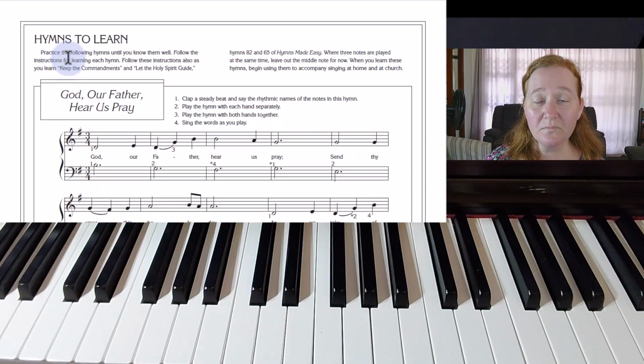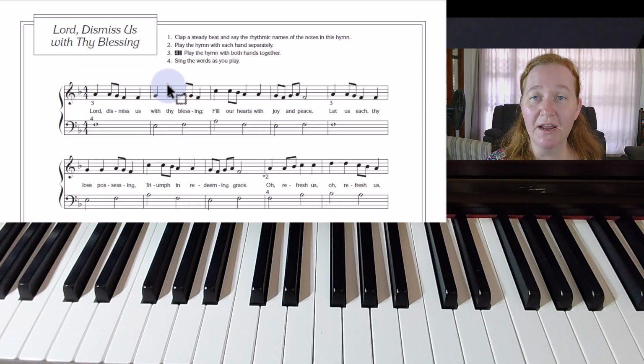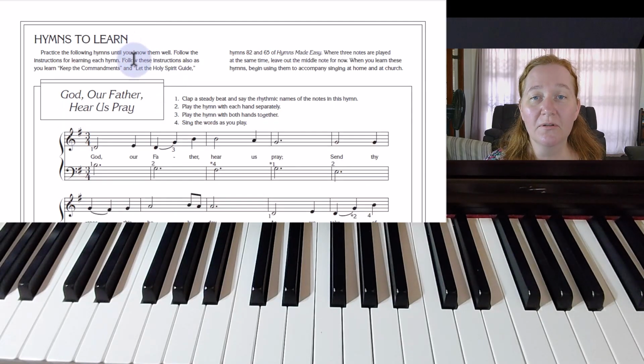So what it says here is practice the following hymns. So we've got God Our Father, Hear Us Pray, and Lord, Dismiss Us with Thy Blessing. So we're going to do those nice and smoothly. And then it also says, follow these instructions as you learn: keep the commandments, and let the Holy Spirit guide, from the Hymns Made Easy.